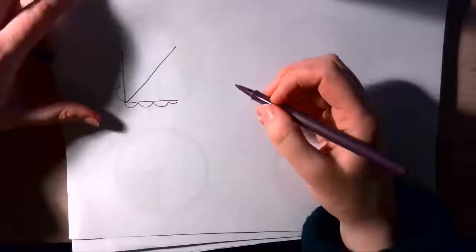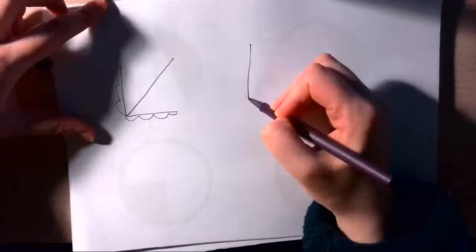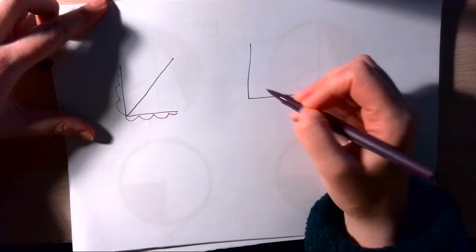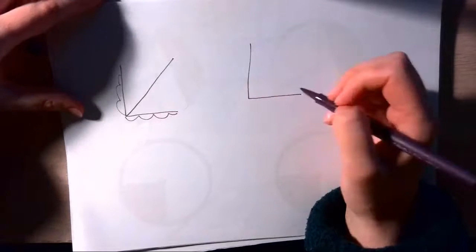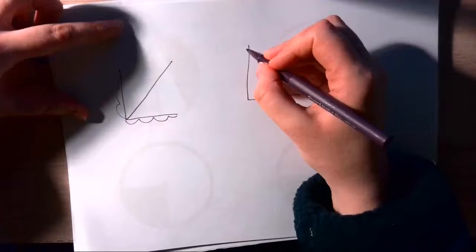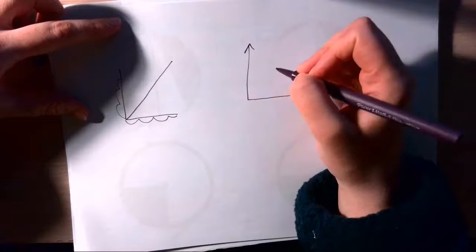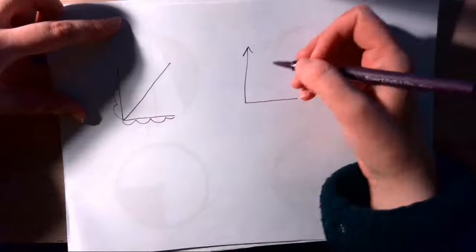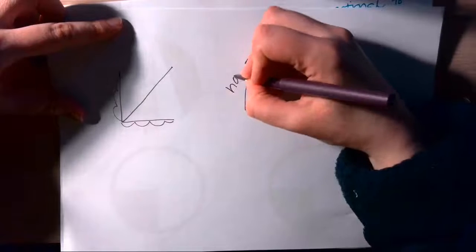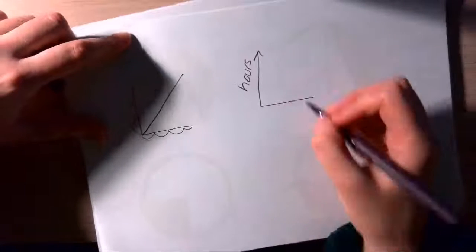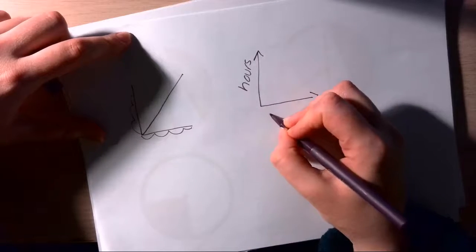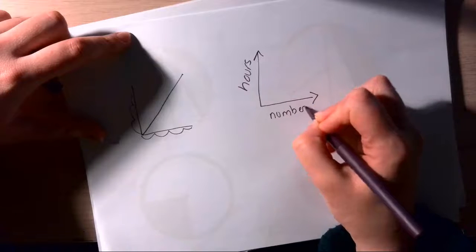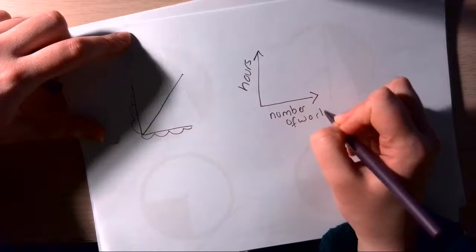Now, inverse proportionality is when, as one number rises, the other one goes down. As one side increases, the other one decreases. A really popular example is how long it takes to complete a task. So we have hours spent on the task, and we could have number of workers on this side.